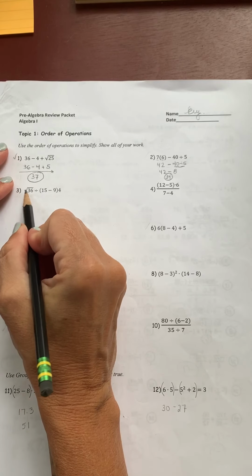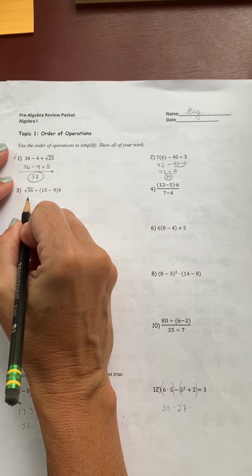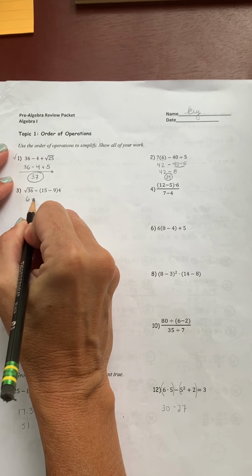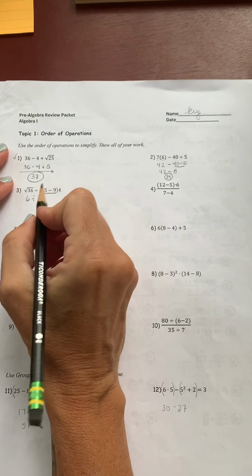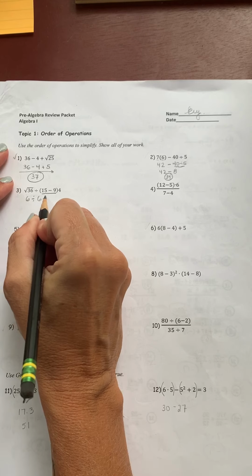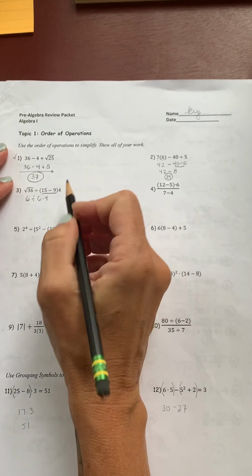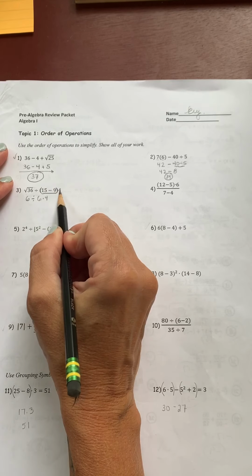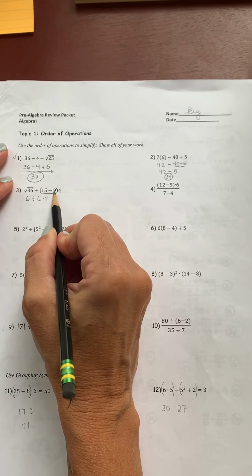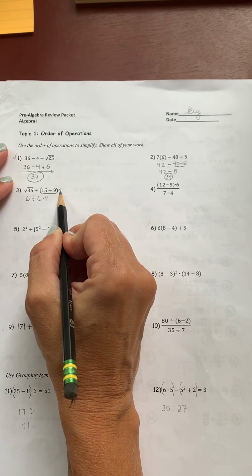Okay, over here I have a square root. I'm going to take care of that grouping symbol. So I'm going to have a 6 in here. I'm also going to take care of this grouping symbol. 15 minus 9 is 6. I have a 4 over here, so this parenthesis is now indicating multiplication. 15 minus 9 is 6, and it's going to be multiplied by 4.